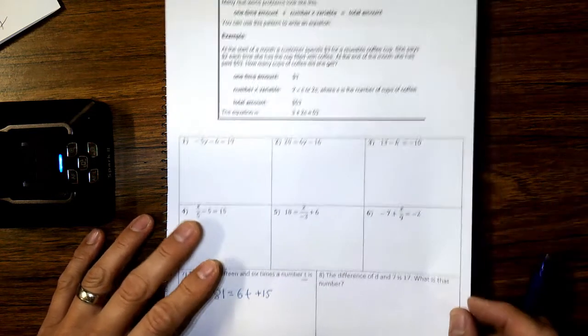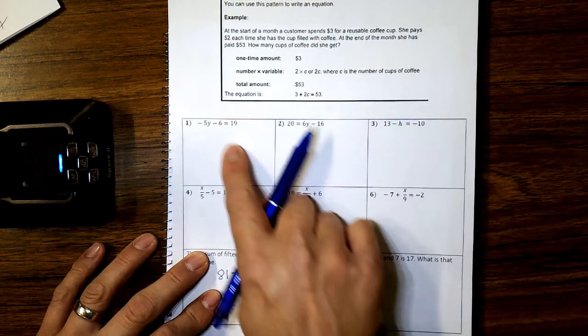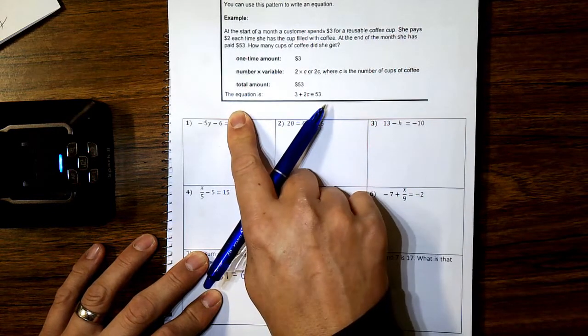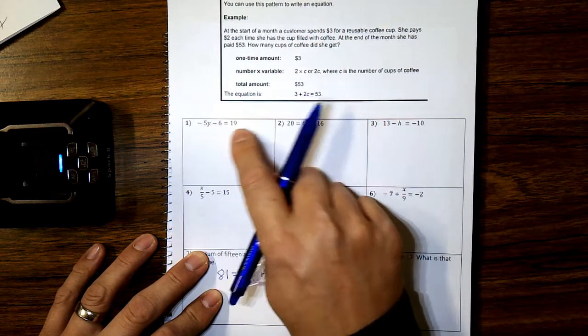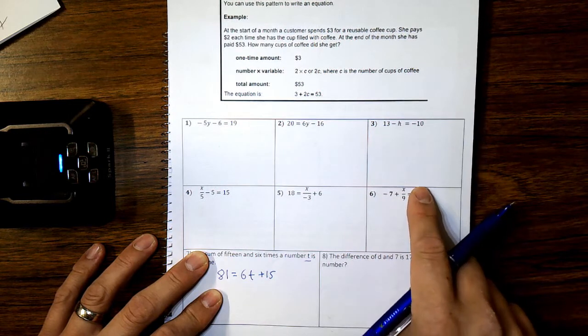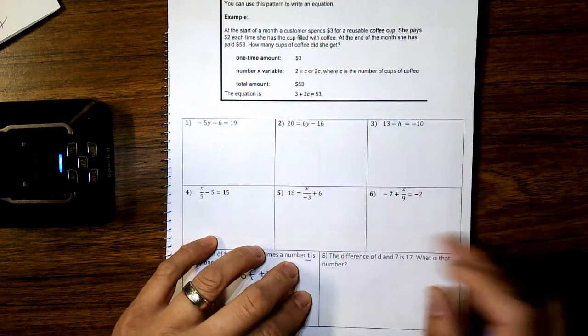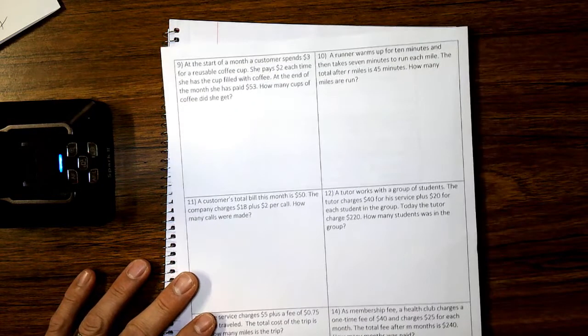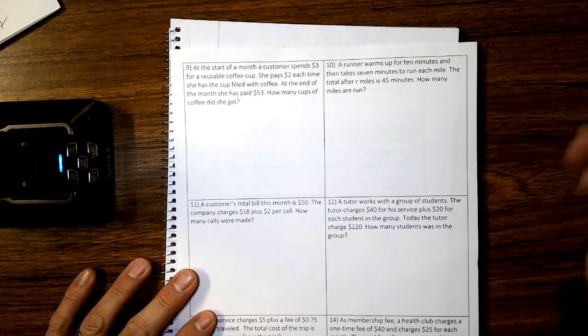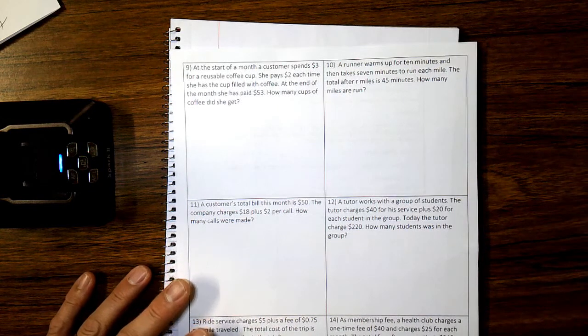So again, 1 through 6 is just all two-step equations. Focus on the variable side. You should know what two numbers to get rid of, and make sure you show your steps. All right. Now I'm going to go over 2 problems with you. Let's go ahead and go over number 9 and number 10.